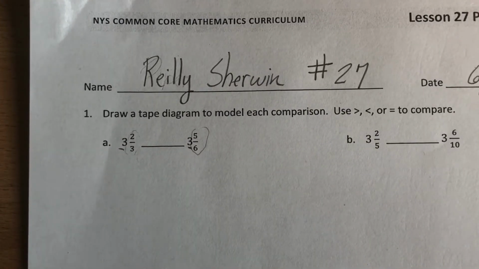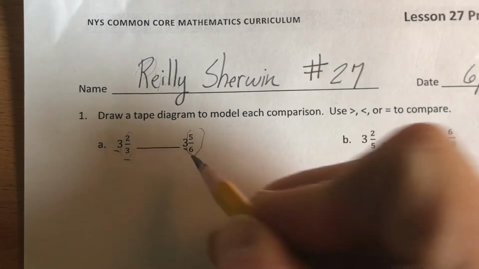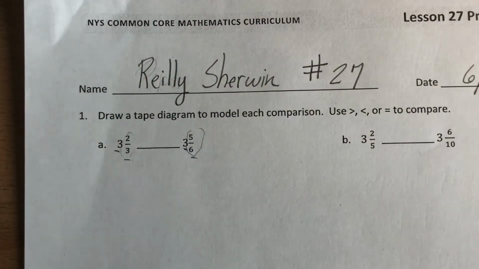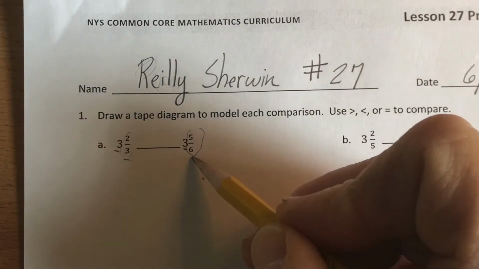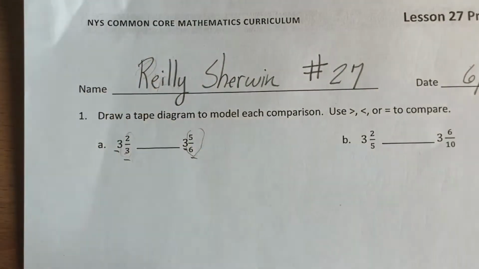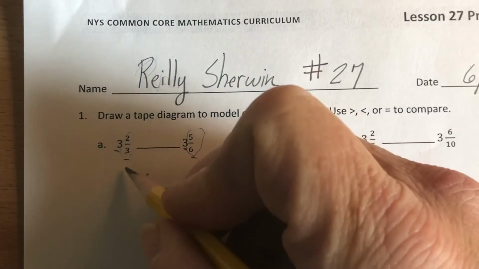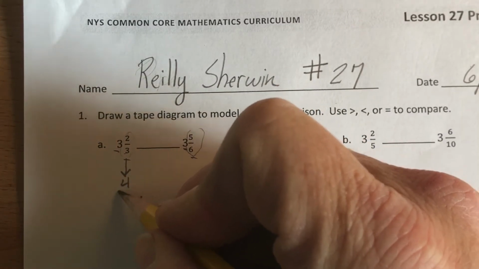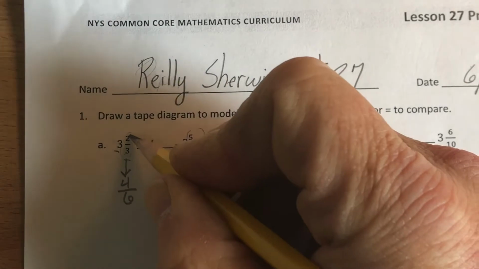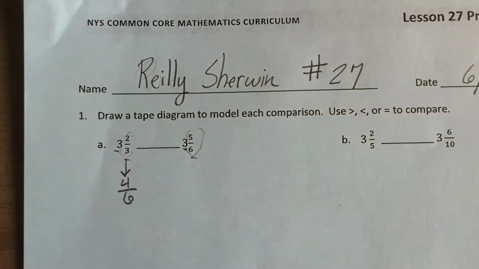Right off the bat, I noticed that thirds and 6 are related, right? Because I double the 3, I'm going to get 6, right? So I can make these into common denominators, all right? Common means the same, right? So what I can do is just change this one into a 4/6, right? By multiplying the numerator and denominator by 2.